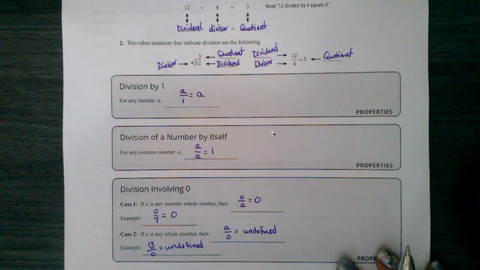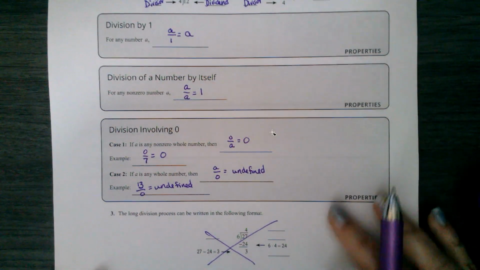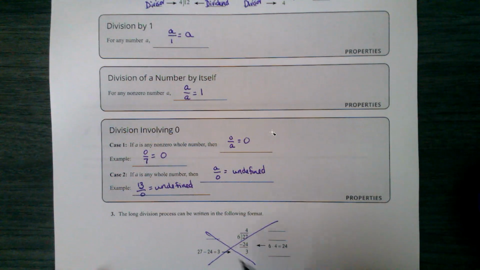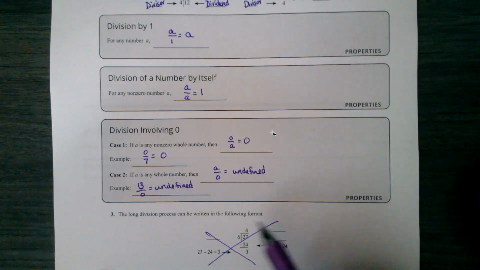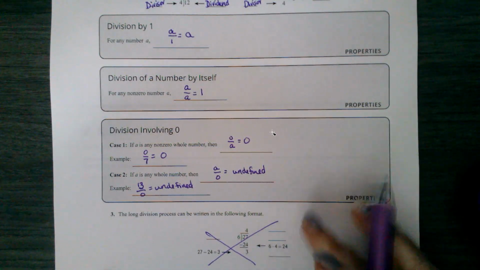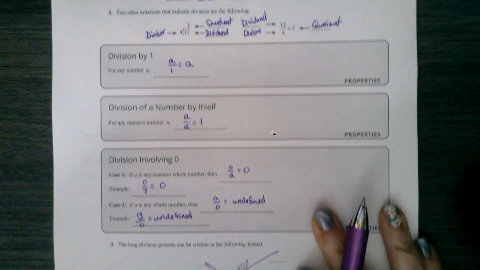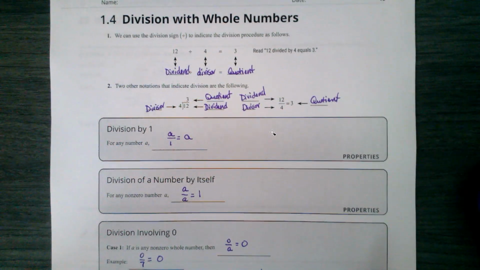You can't have it. Doing the long division process, we're not really going to go into much. We're going to talk about it slightly, but we're going to talk about it using the calculator, not doing it this way. So we're actually going to use the calculator to get our answer.